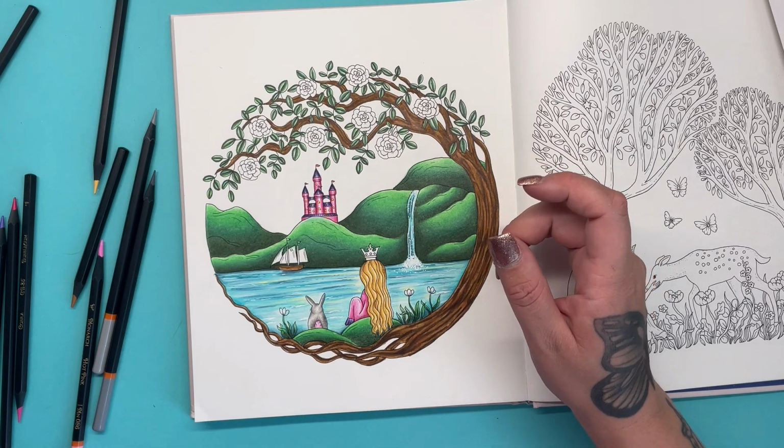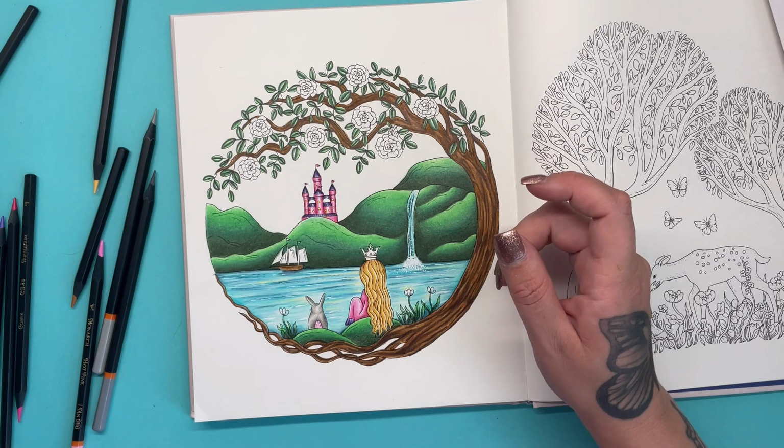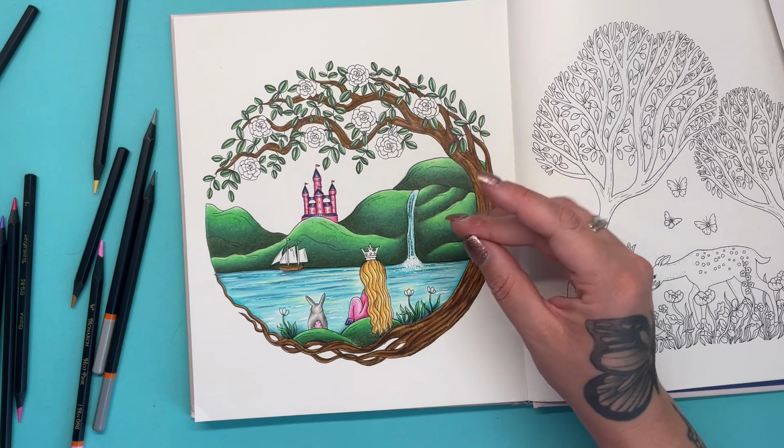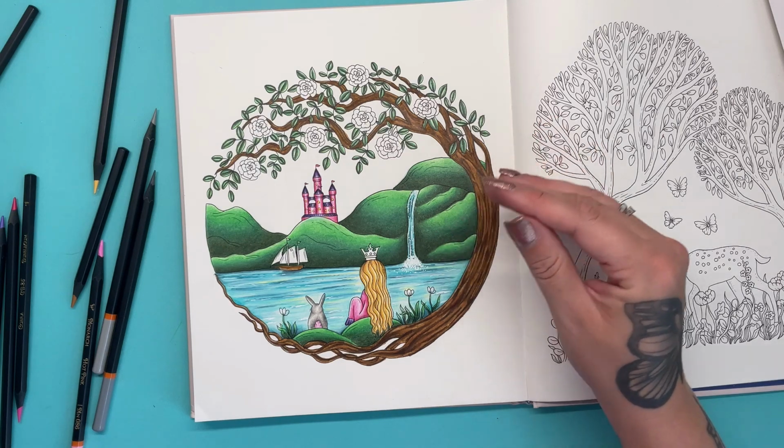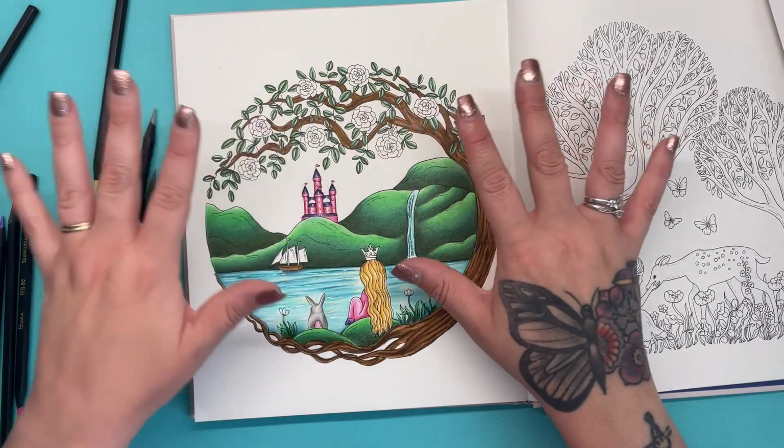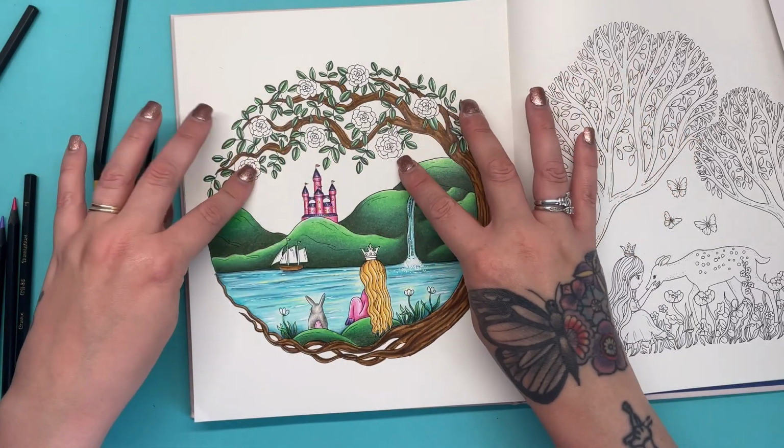If I did pink, would it be too much pink? I'm trying to envision pink flowers.